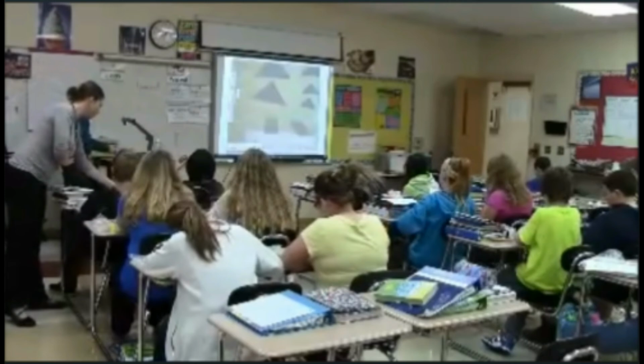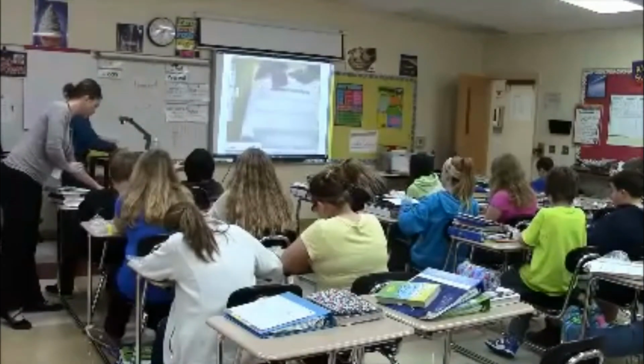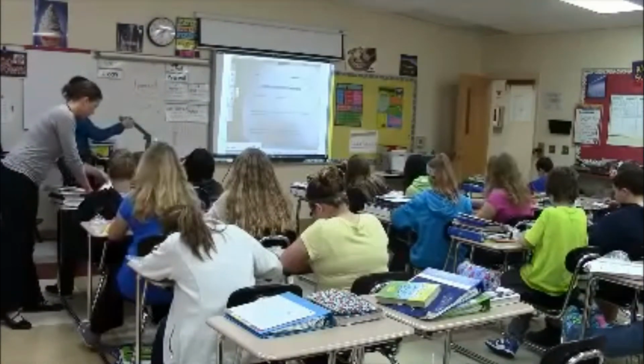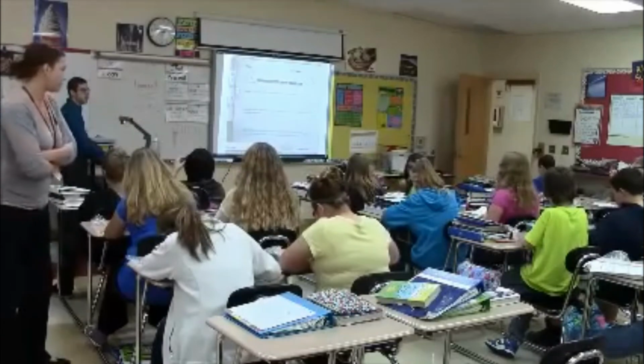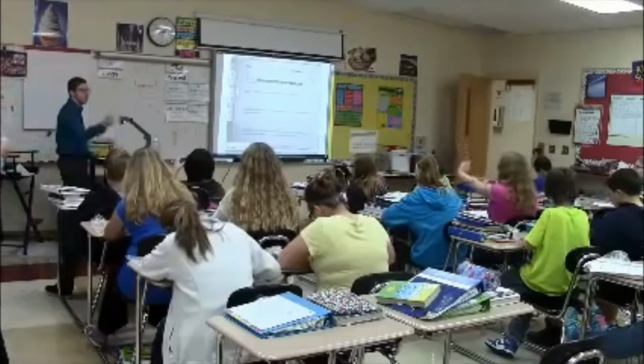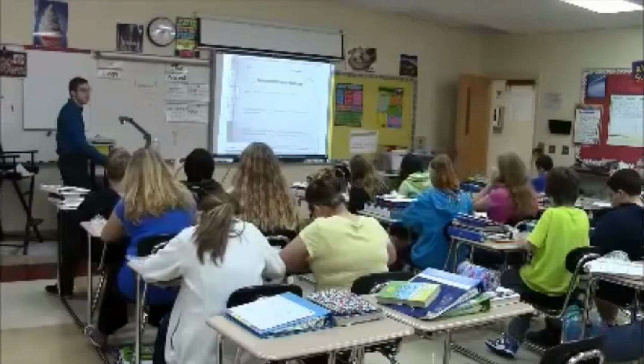Also, he makes his expectations very clear. He tells them what they're going to be doing and doesn't leave any room to allow students to disagree or do whatever they want. Says, explain how you can find the perimeter of any shape. So what is the perimeter of a shape, Destiny? Add all the sides together.